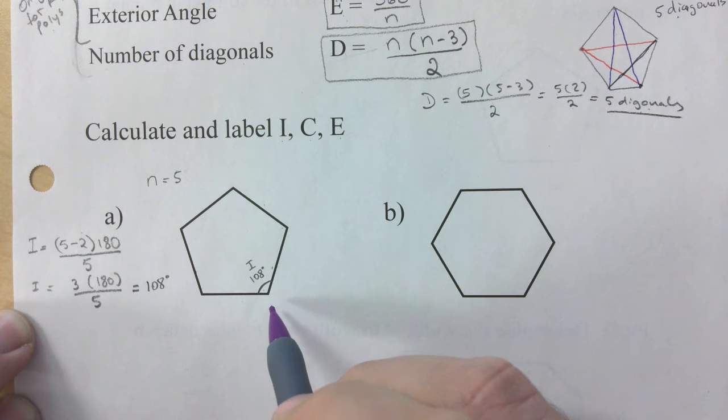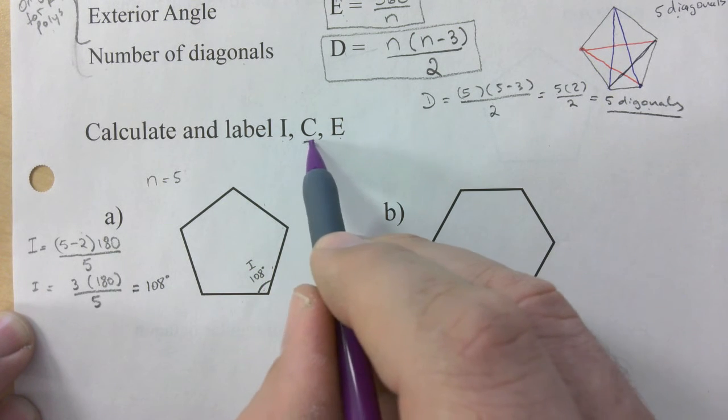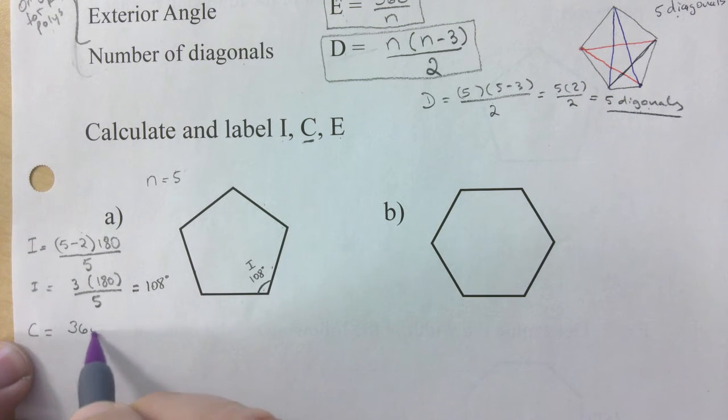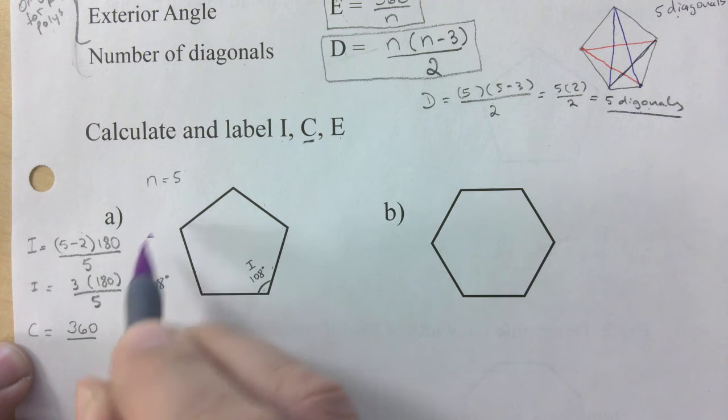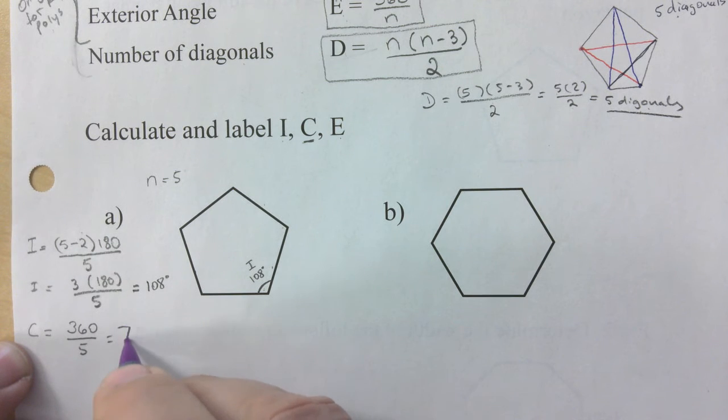But you've just found one and you've labeled it. Now we're going to find the central angle. Central is going to be 360 divided by n, which is 5. And that's 72 degrees. It's always degrees.